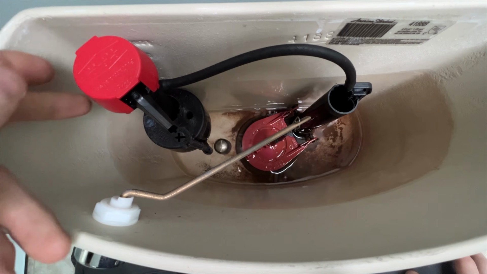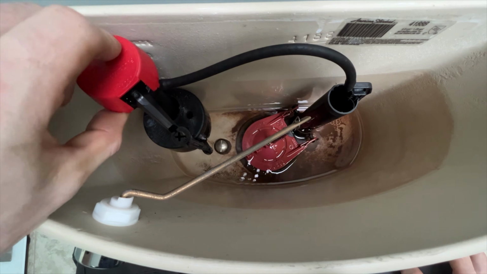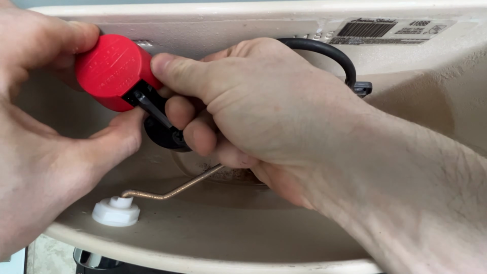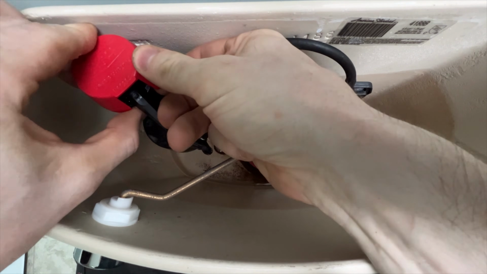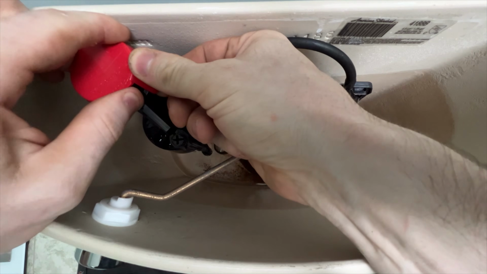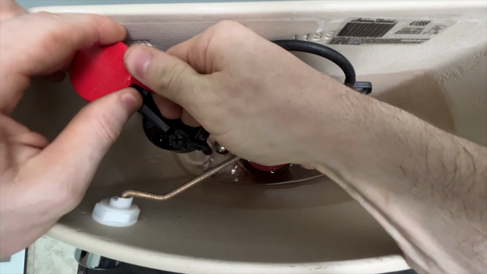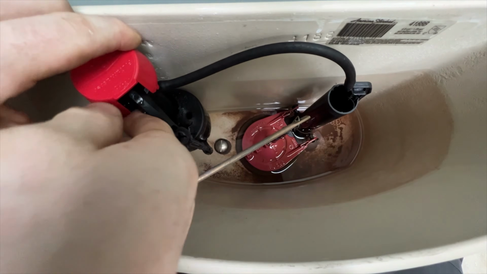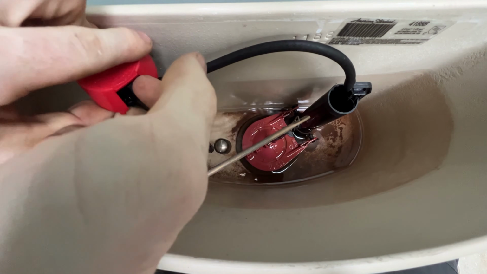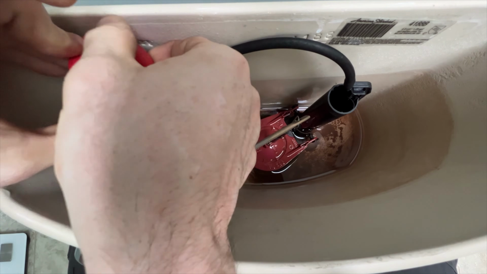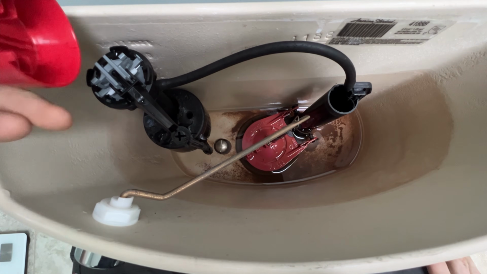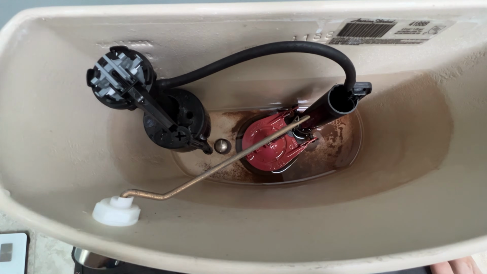And then to rectify this, you have little tabs here. You get up under them, kind of pull out and lift this protective cap off. It takes a little bit of force to do it, but that'll pull off.